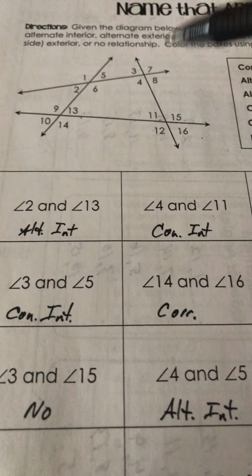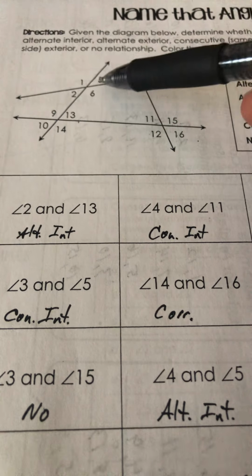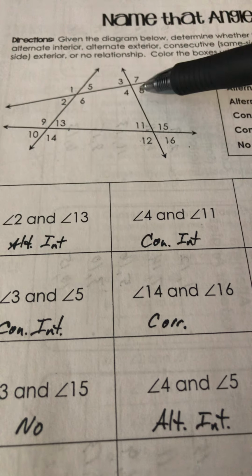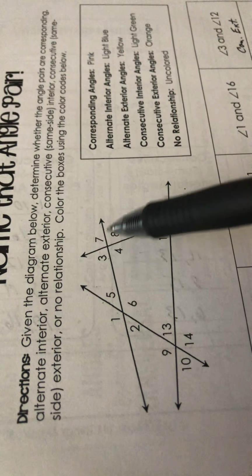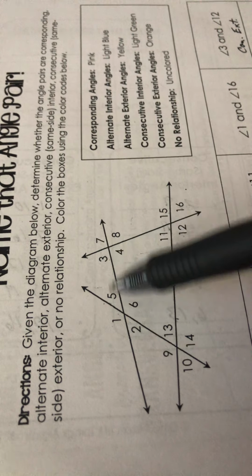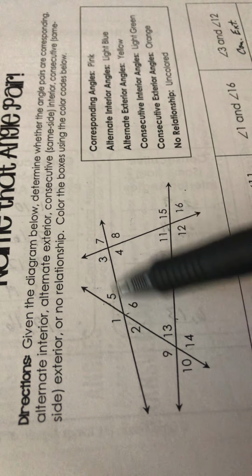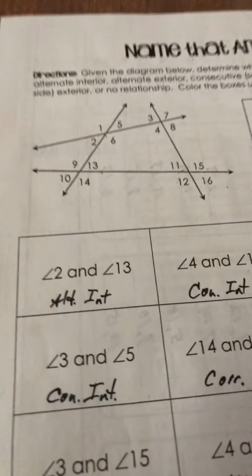3 and 5. Obviously, we're looking at these two lines, and we're looking at this as the transversal. So this is going to be consecutive interior. If it helps you to look at it this way, turn your page and look at it this way. So we have these two, and then we have this as the transversal. 3 and 5, they're interior and they're consecutive, back to back.